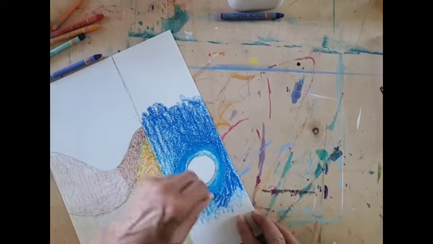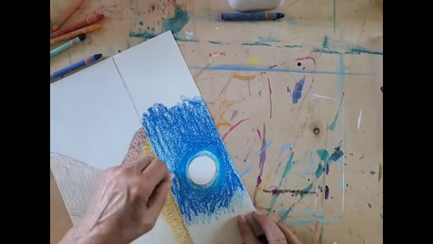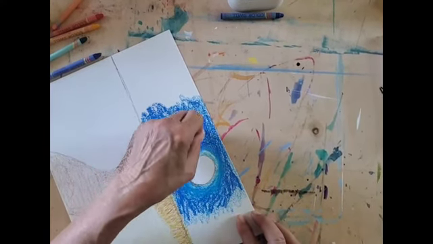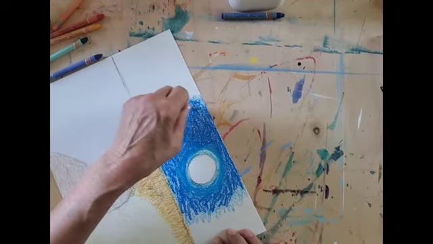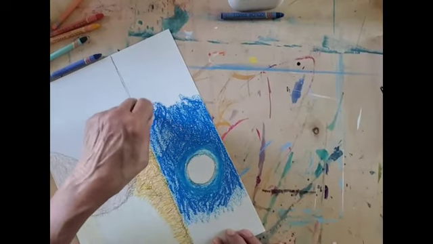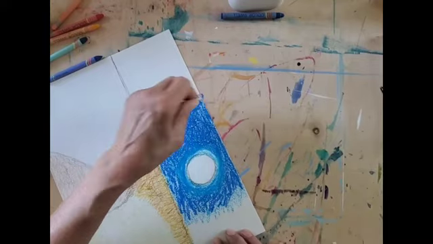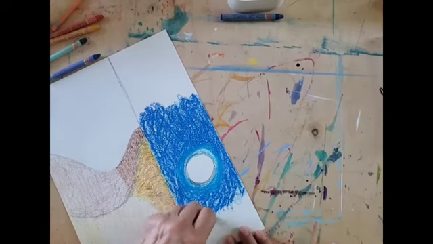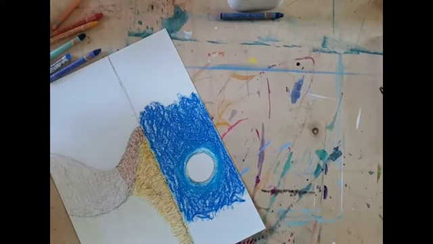Then once you get this, you can start adding some of the texture, right? By just doing stronger strokes. Scribbles again. And you can work at this as long as you want. Okay, so what am I looking for?